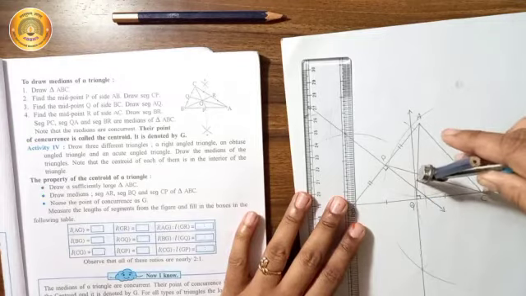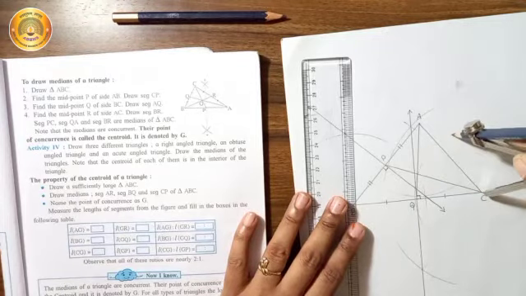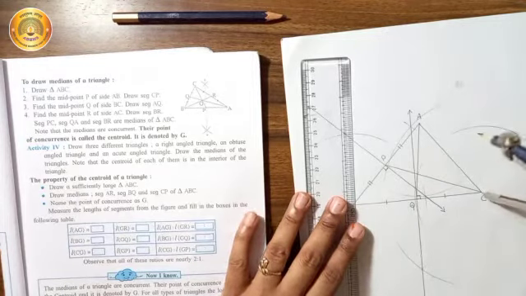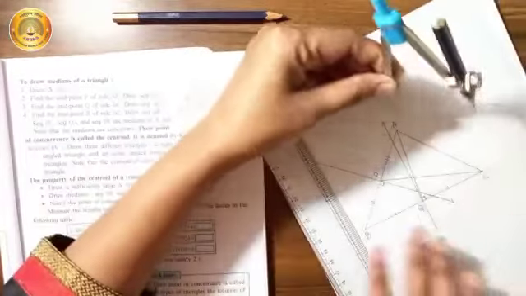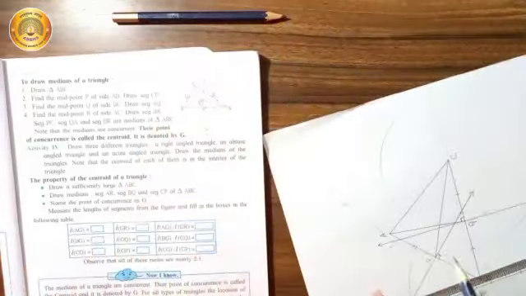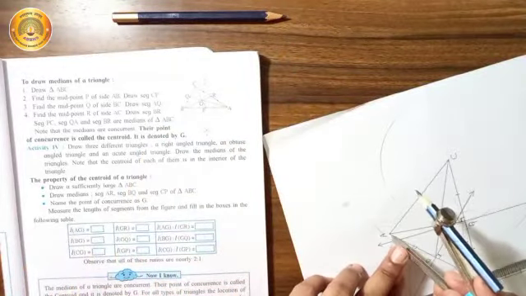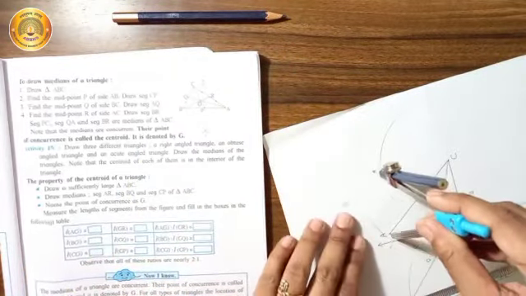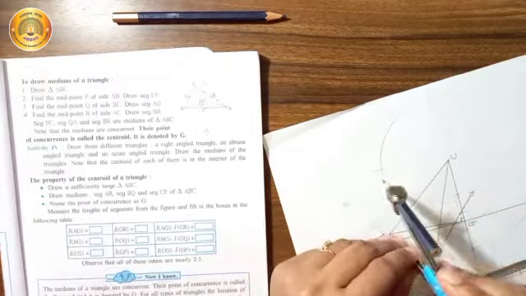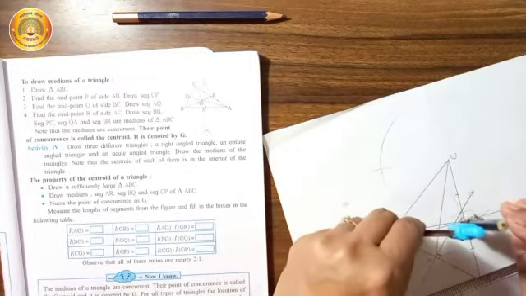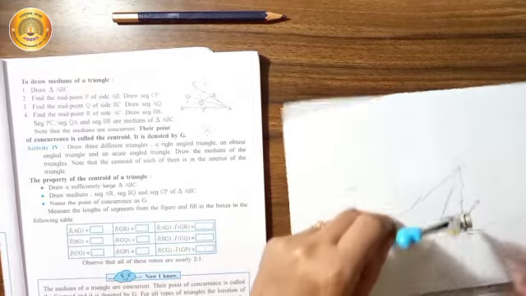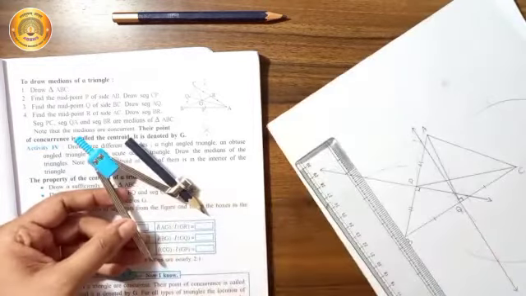So this is the first arc. As I said, take a long arc. So the long arc from C, and now the second arc I'll take from A. So see students, take exactly the A point and now cut it. Now this should be a smaller one. So I got the 2 points here.